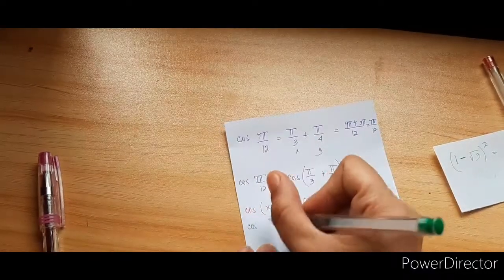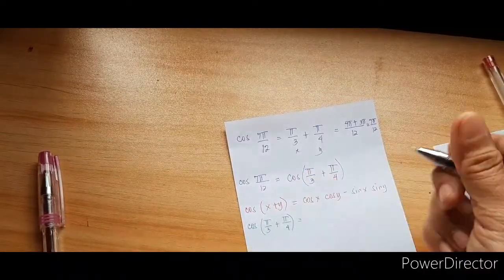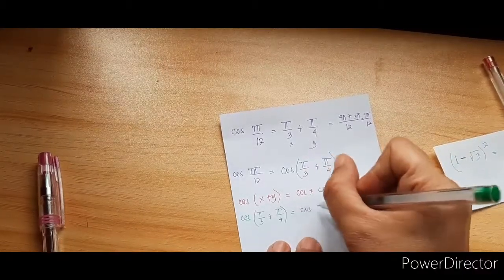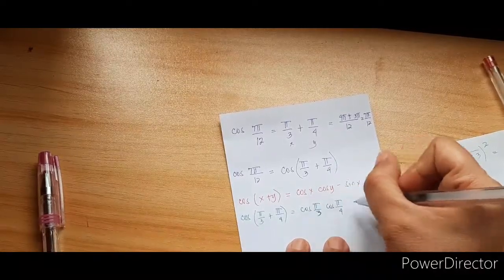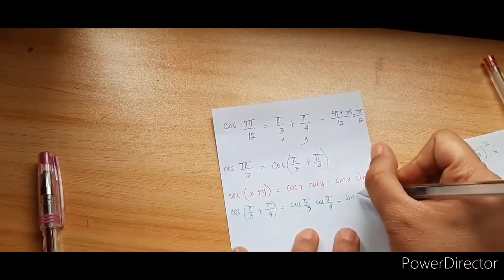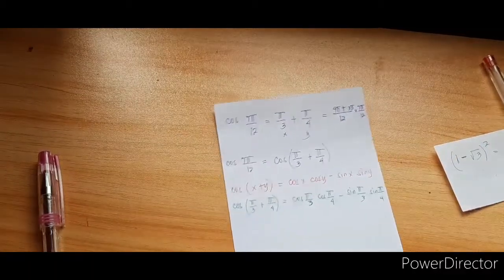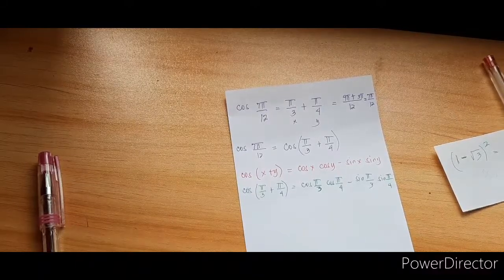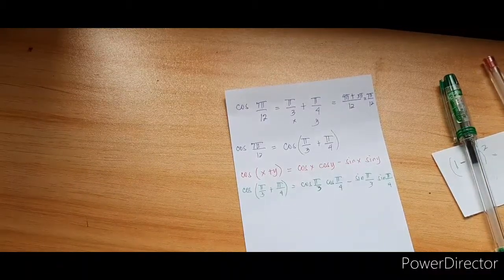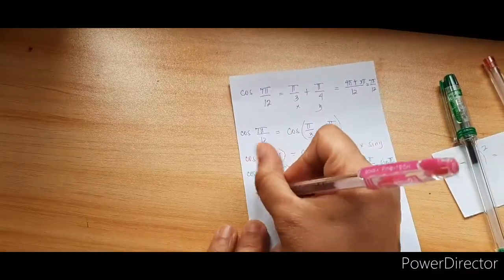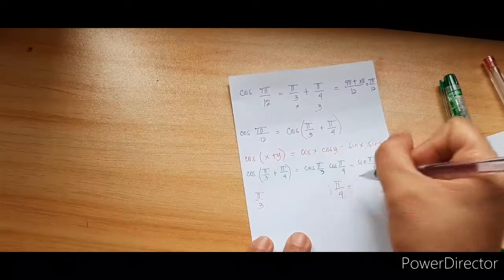That is cosine of pi over 3 plus pi over 4 equals cosine pi over 3 times cosine pi over 4 minus sine pi over 3 sine pi over 4. And then, what we will do next is find the coordinates of pi over 3 and pi over 4. What are their coordinates?